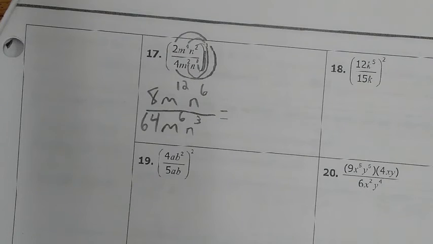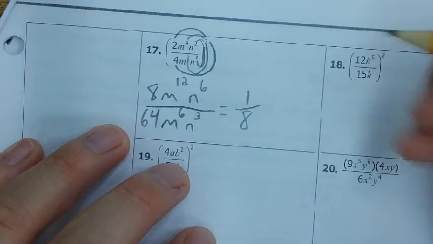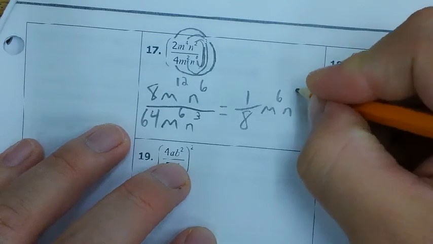No? Okay, so now we have to reduce 8 over 64. What does that reduce down to? 1/8. What would our m change to? 6. What's our n? 3.